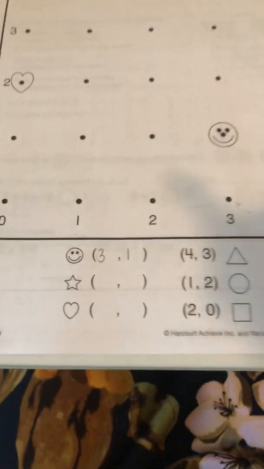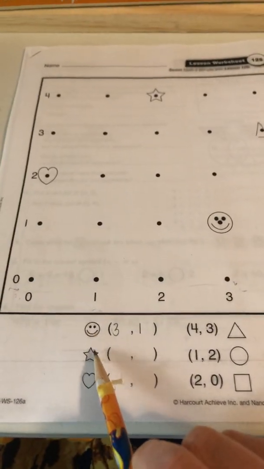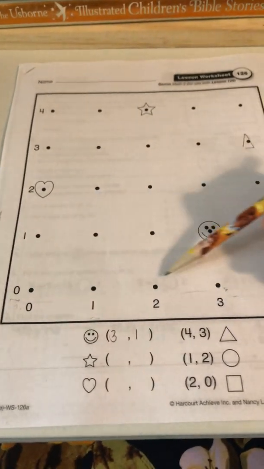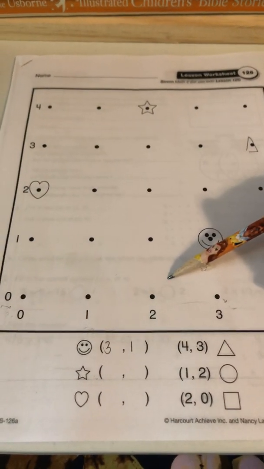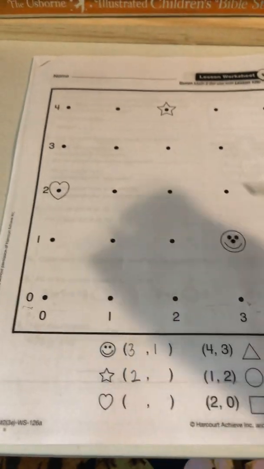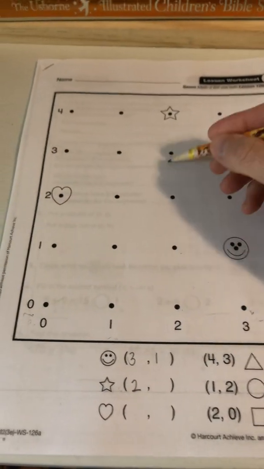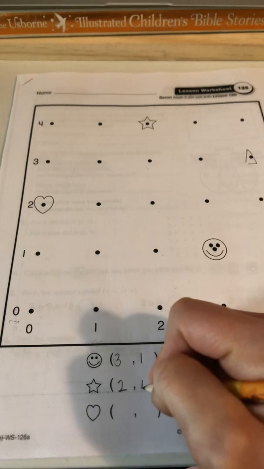Now let's go back down to our star. Here's our star, and our star is way up here at the top. So we're going to start at our starting point, go over 2, and then up 1, 2, 3, 4. So 2, 4 is where the star is.